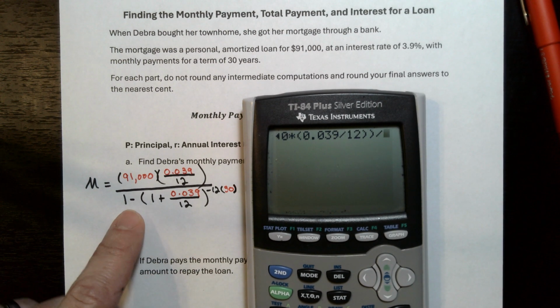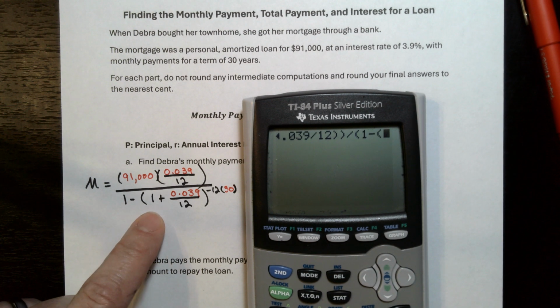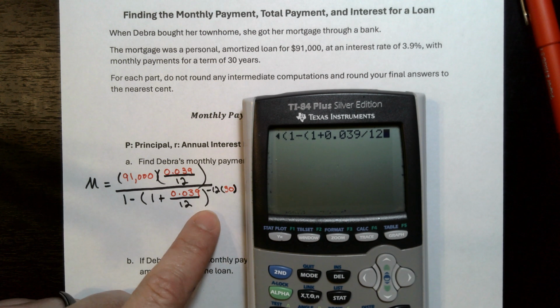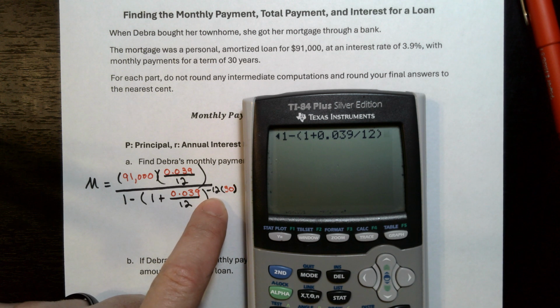And now for the bottom, we have a parentheses, and it'll be 1 minus, here's another parentheses, 1 plus 0.039 divided by 12. Then close the parentheses, raise it to the power of negative 12 times 30.